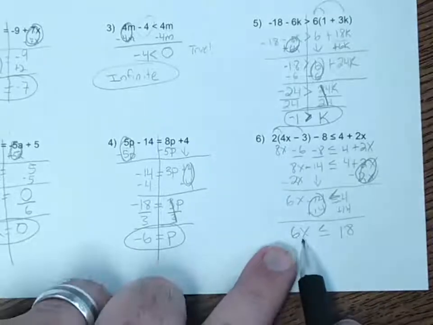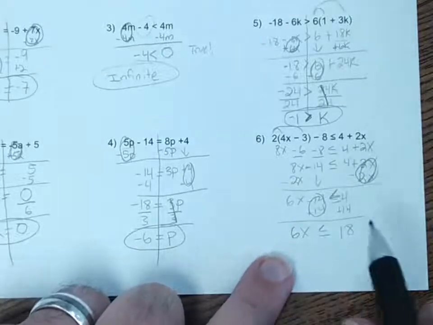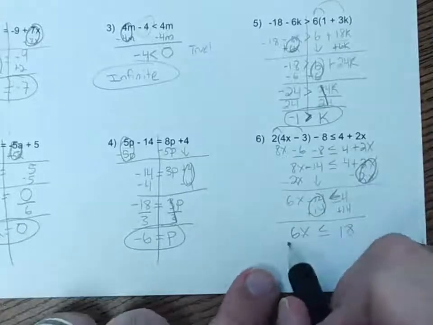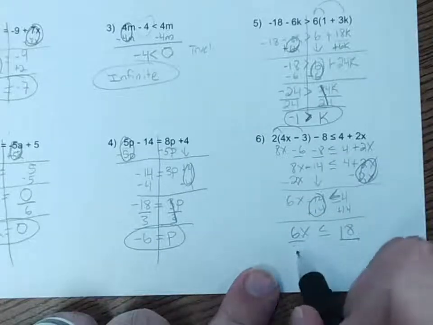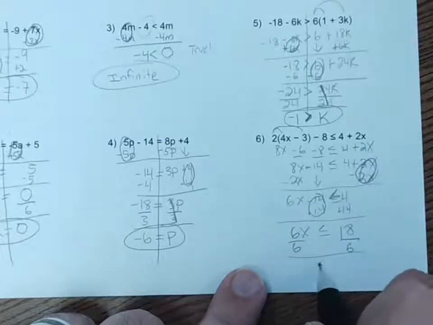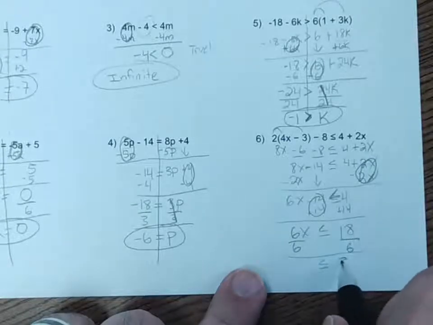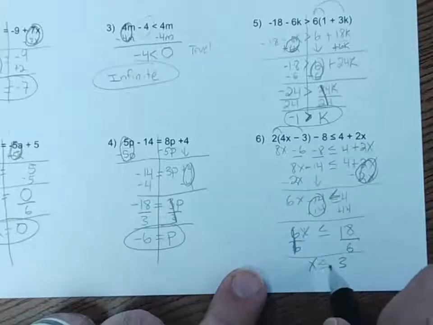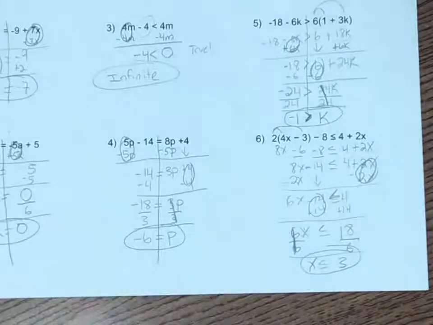We've got 6 times x is less than or equal to 18, so we need to undo this times. You undo multiplication with division. We will divide by the coefficient of x, which is 6. 18 divided by 6 is 3. 6 divided by 6 is 1. 1 times x is x. So x is less than or equal to negative 3.